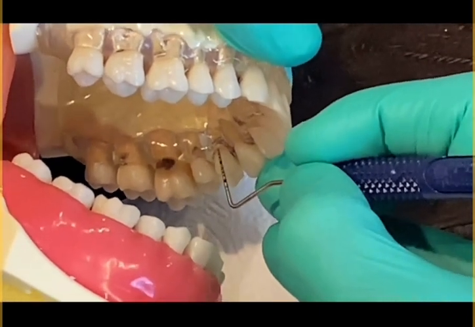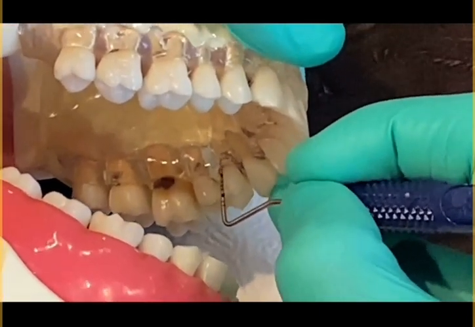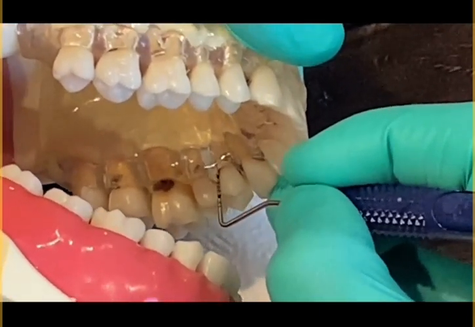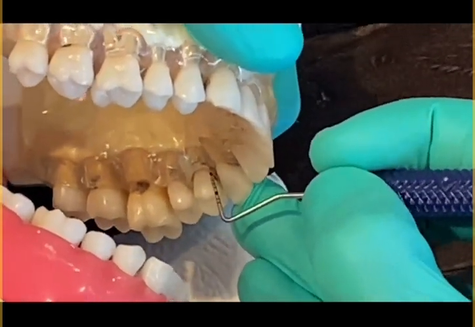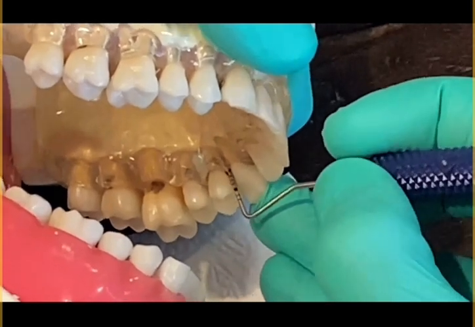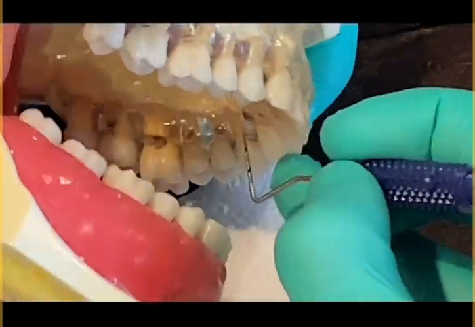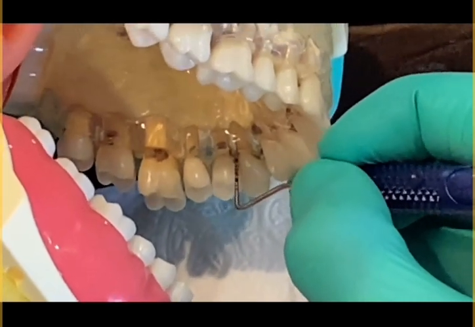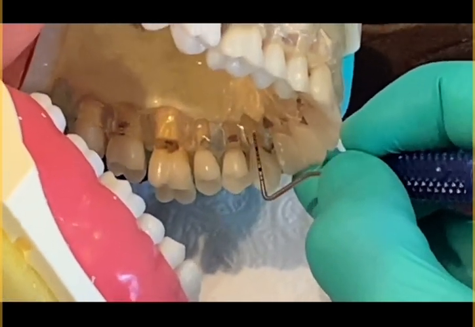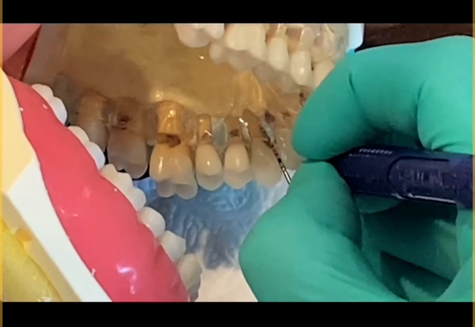We go back to the other order. 4. 3. 5. On to number 11. 3. 4. 5.